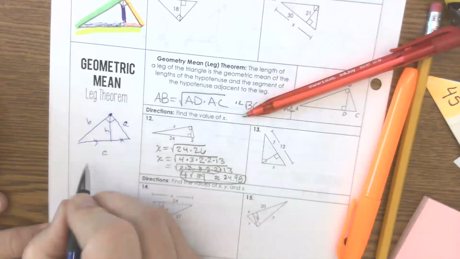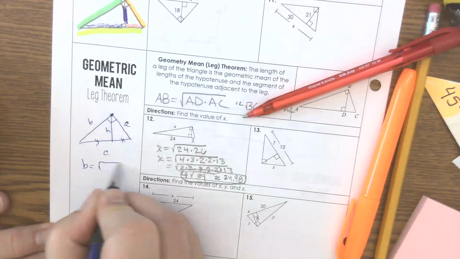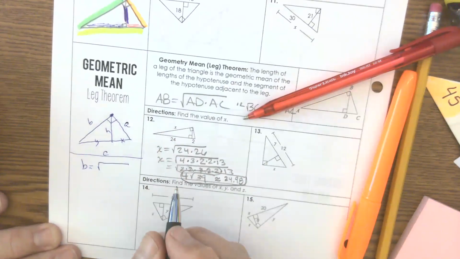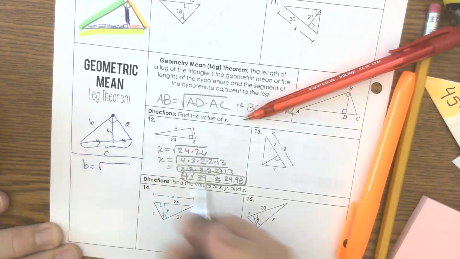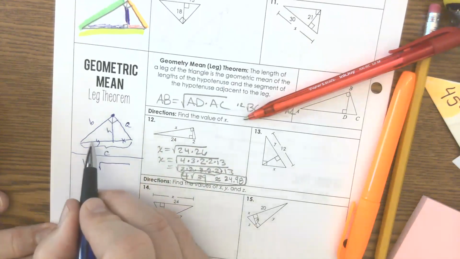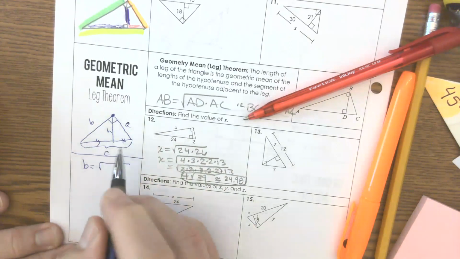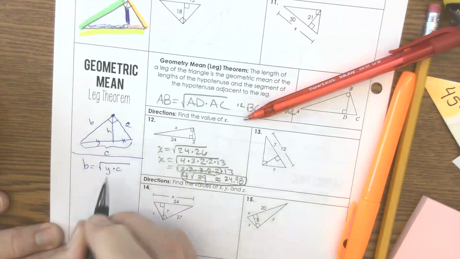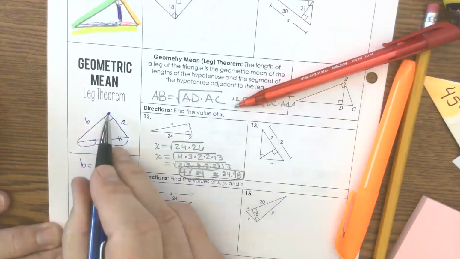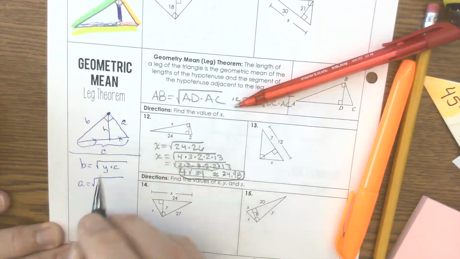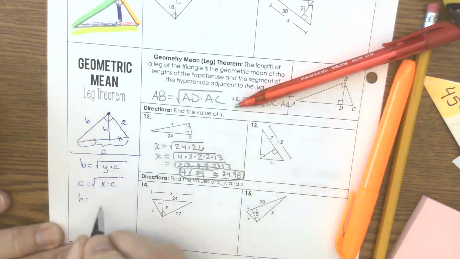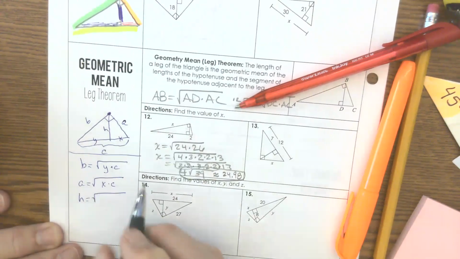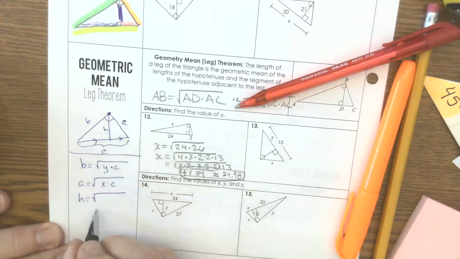So B is the geometric mean between what two parts? Y and C. A is the geometric mean between what two parts? Good. X and C. And H is the geometric mean between what two parts? Y and X.